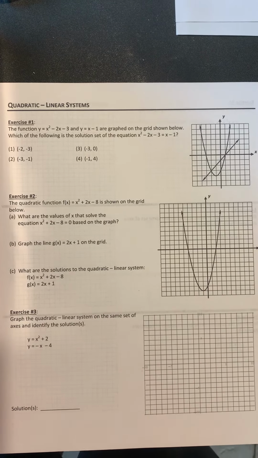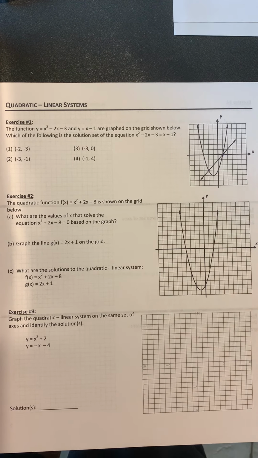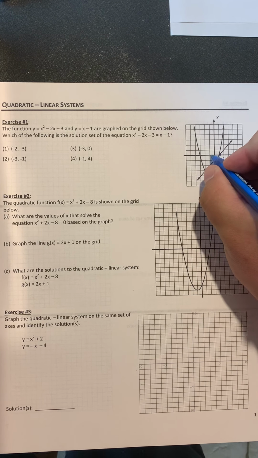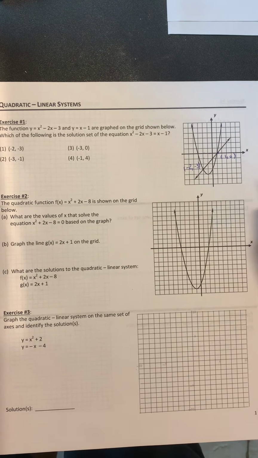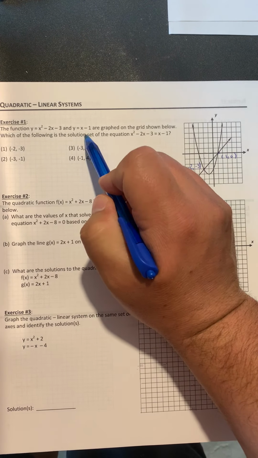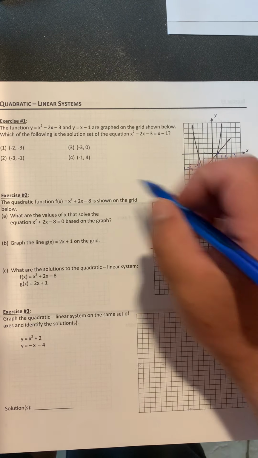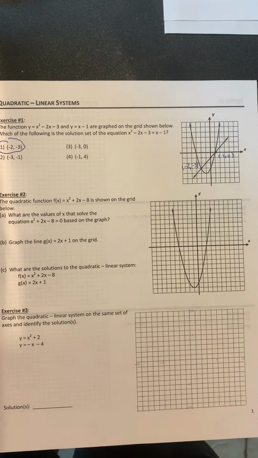Now, when you're solving a quadratic linear system graphically, you're looking for where the points intersect. So if I look here, the point intersects at (1, 0). And if I look here, the point intersects at (-2, 1), (2, 3), (-3). So that's what we're looking for. You're going to get two equations, and we're going to look to see where they intersect. So if I look at what the solution is here, that would be choice 1, this point right there. This one's not a choice.